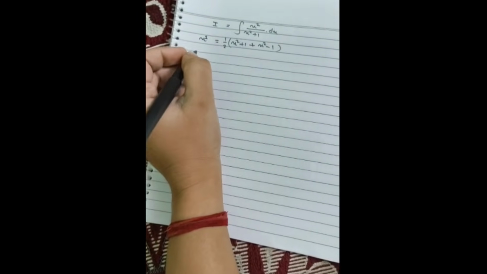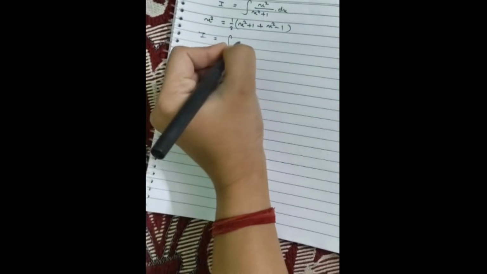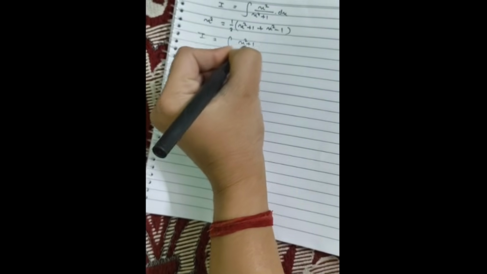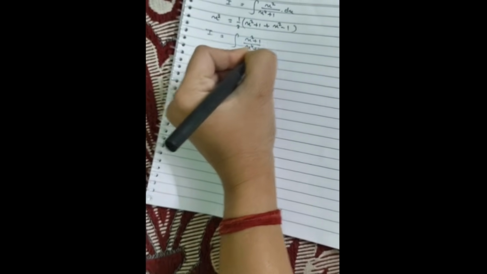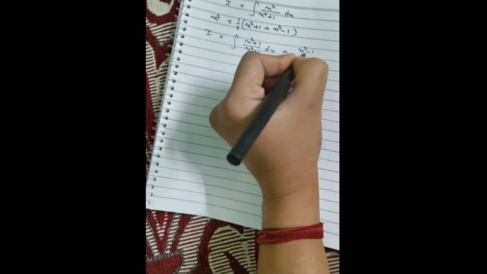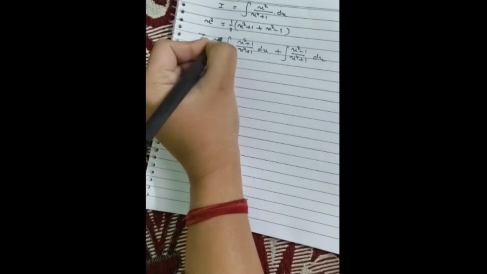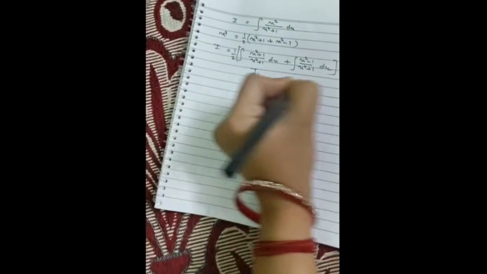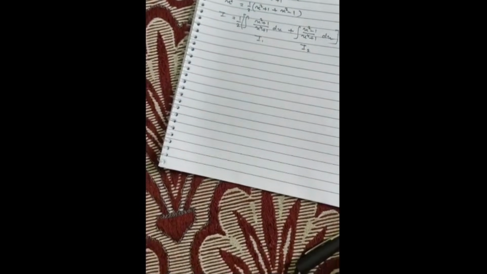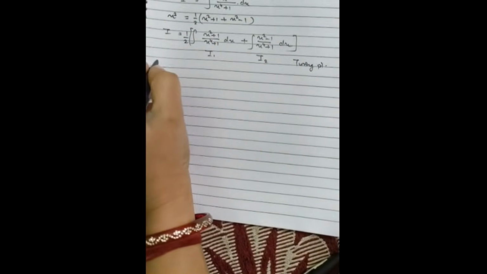So, we can rewrite the integral as I is equal to half of the integration of x square plus 1 divided by x to the power 4 plus 1 dx plus the integration of x square minus 1 divided by x to the power 4 plus 1 dx. Okay, this is I1, this is I2. This is the turning point of the question. Turning point. Okay, so let's solve the first integral.